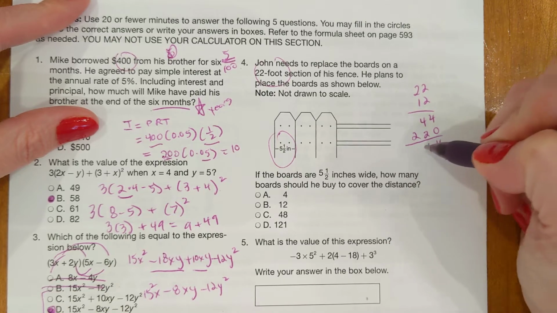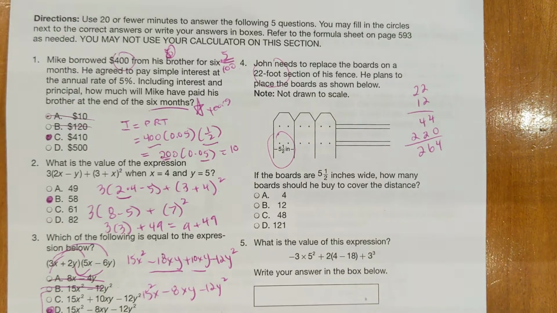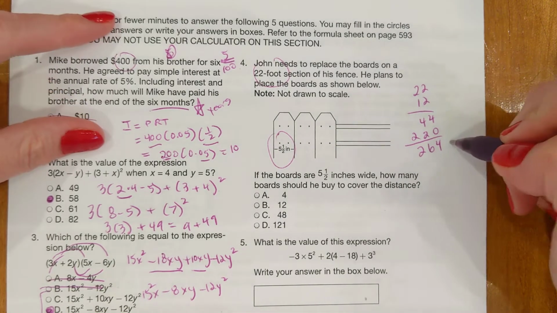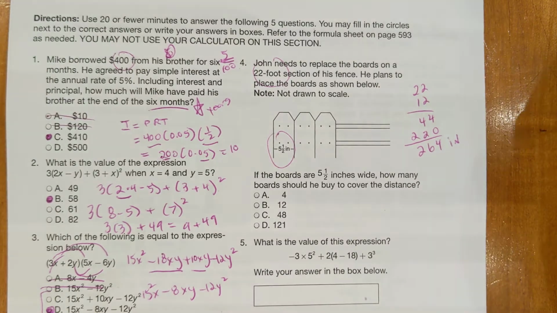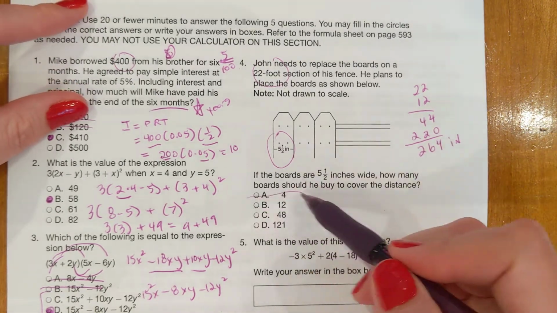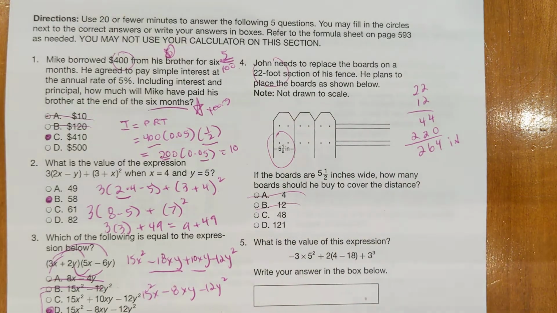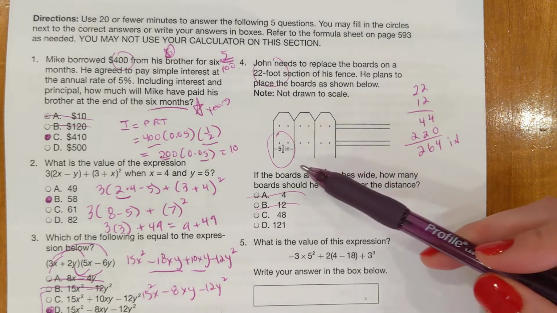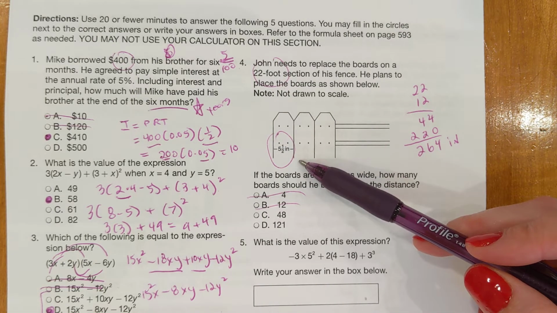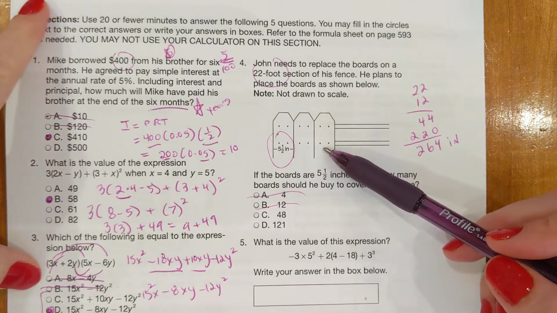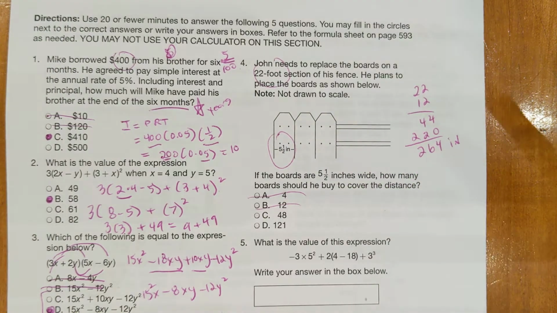Add them up. You get 264 inches. All right, if we have 264 inches, obviously we're going to need more than 4 or 12 boards. It's either going to be the 48 or the 121 to cover 22 feet or 264 inches with boards that are 5 inches each. 5, 10, 15 inches. I mean, 3 boards alone are 15 inches.